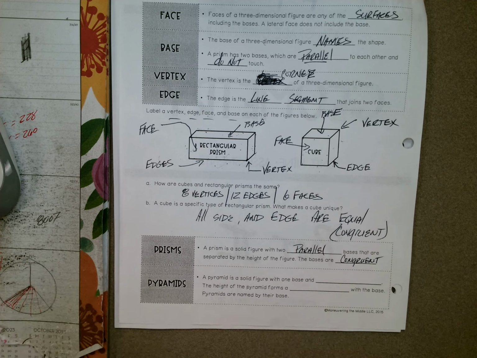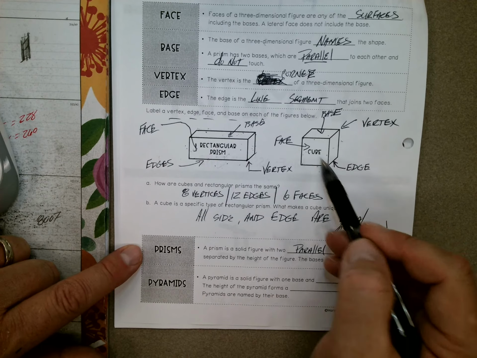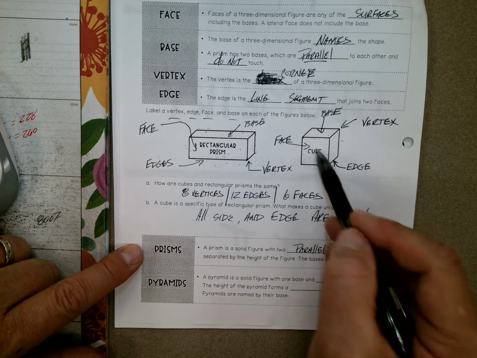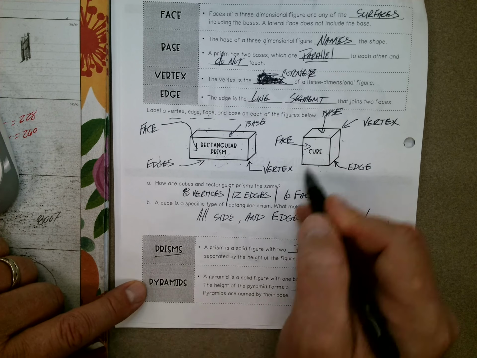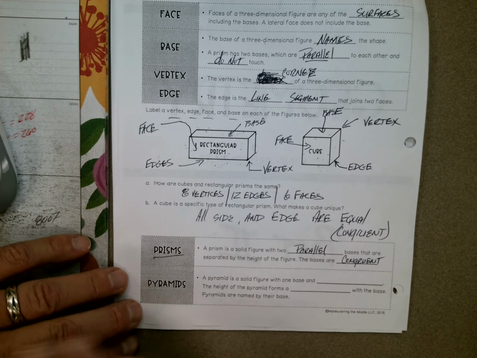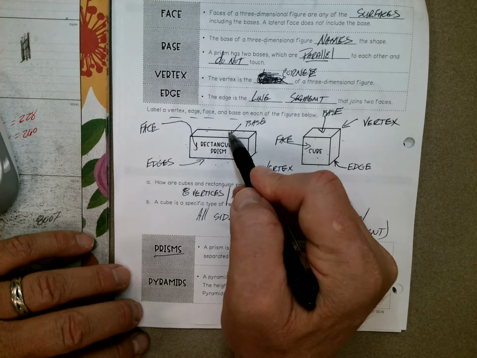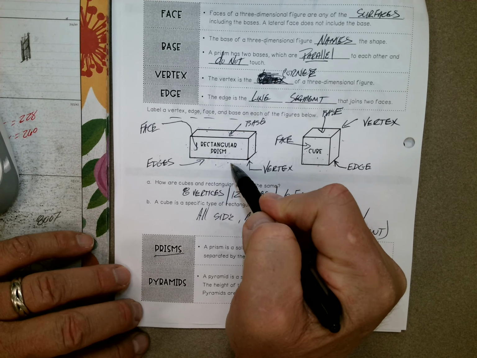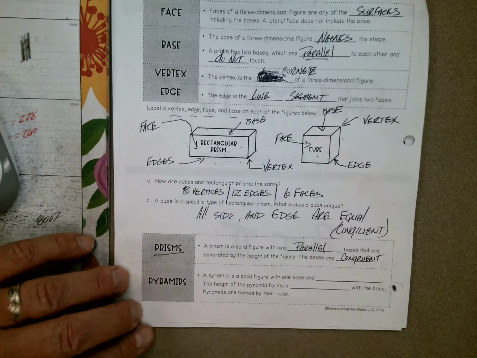Okay, so the prism. So our bases, they're all congruent. And really, on a prism, all of the faces are congruent. So on this type of prism, all right? But if we look at a rectangular prism, the bases are congruent. So this base is congruent to this, right? And if you were to roll it over, this would now be a base and that would be a base.